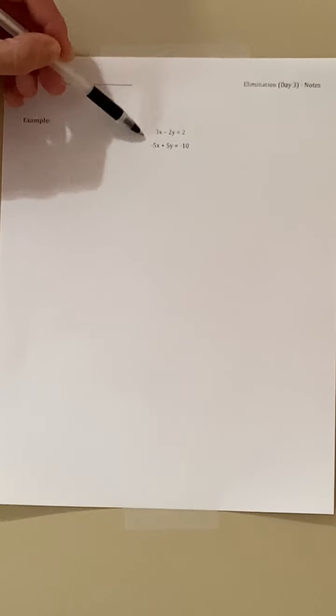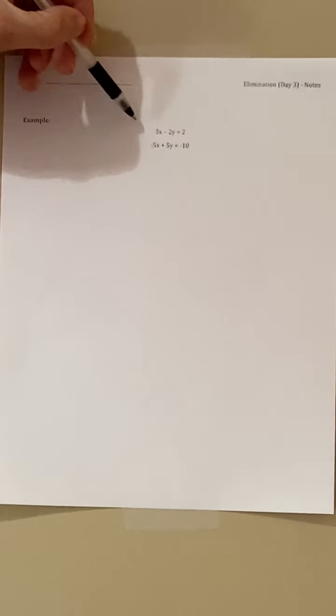So in yesterday's lesson, we learned to solve a system of equations where we had to multiply one of the two equations by a number in order to form a zero pair and in order to get one of the two variables to eliminate. In today's lesson, we're going to be looking at systems where we have to multiply both equations. So let's take a look at my system here.